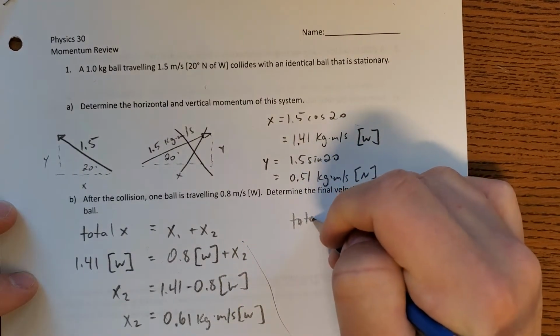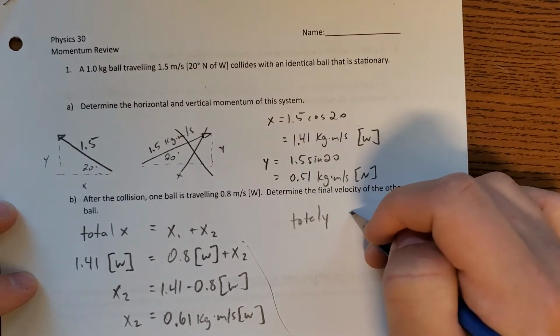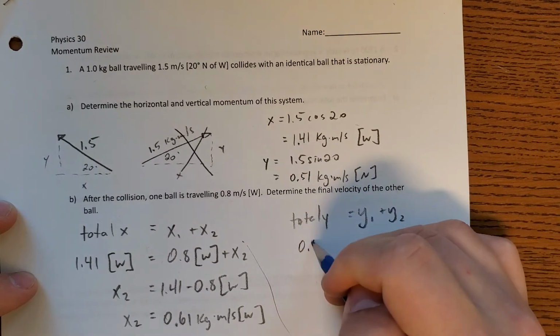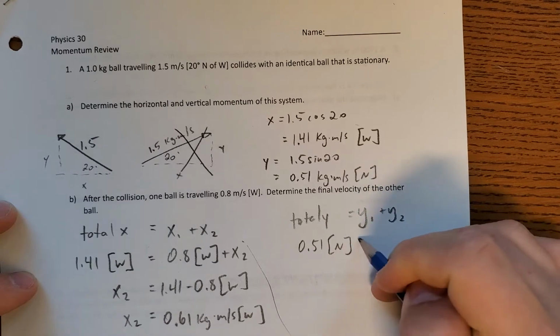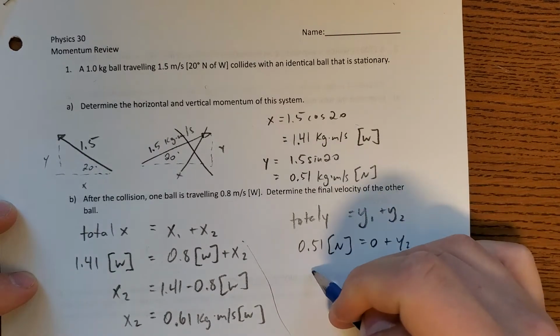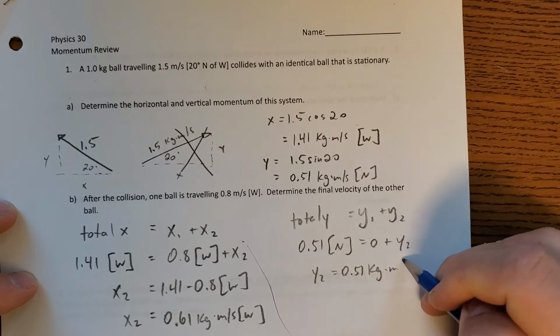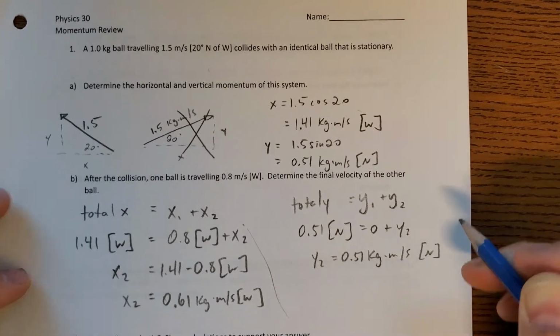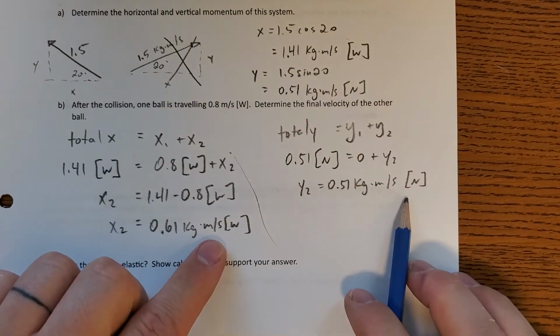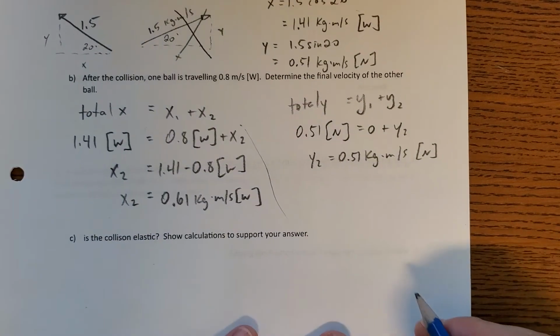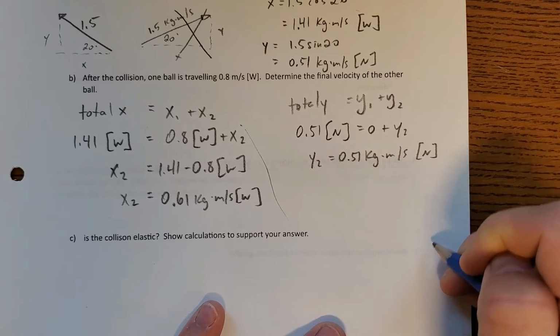And then total y is going to equal y1 plus y2, and I'll just do this quickly. So I've got my x and y momentum of the second ball after the collision, so I just need to draw this vector.